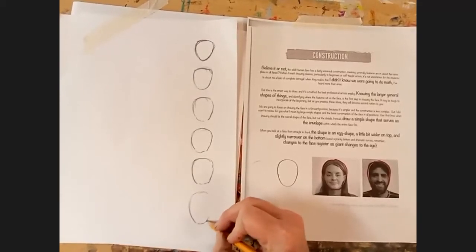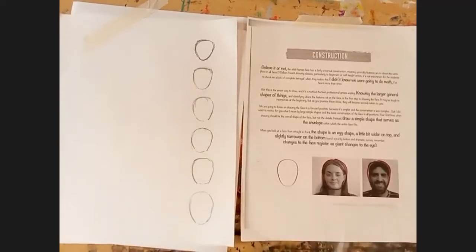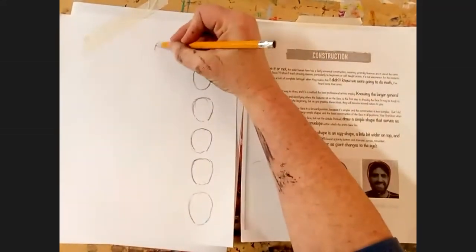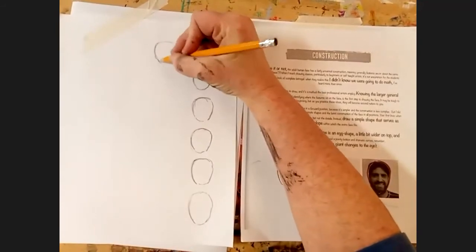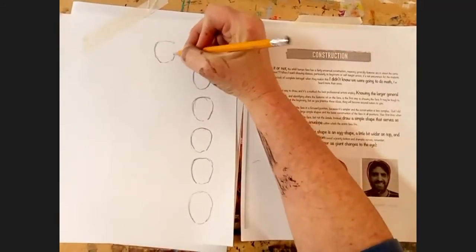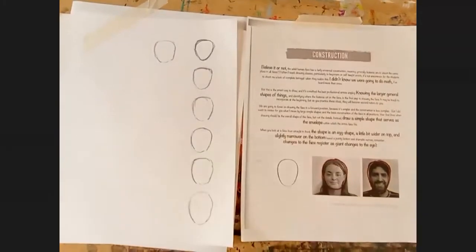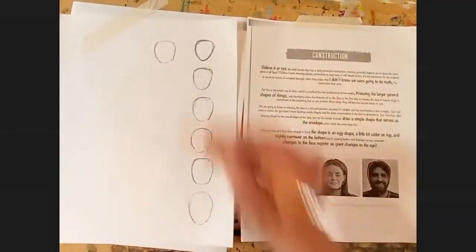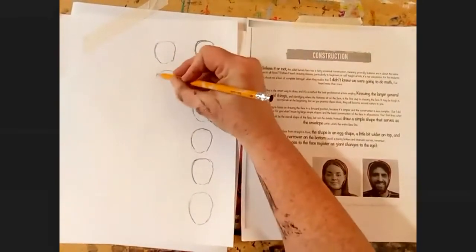So even though the shape of this oval might change a bit, it's still basically an egg-shaped oval. And you'll find that it takes practice to get that in. So 1, 2, 3, 4, 5, 6, 7, 8. I won't ask you to do anything I won't do myself.